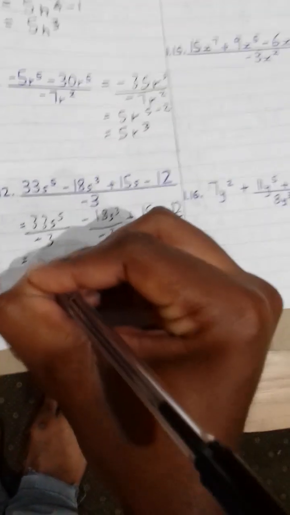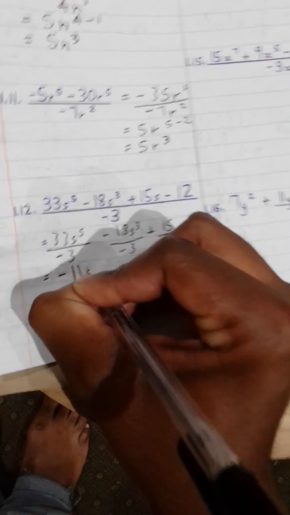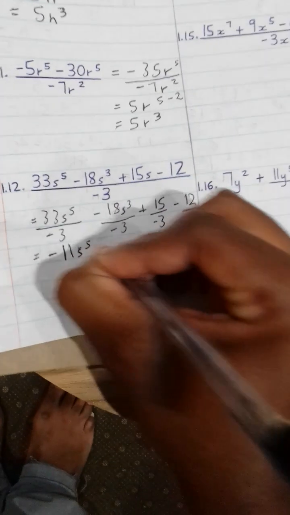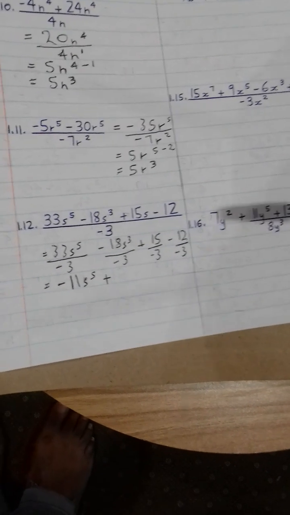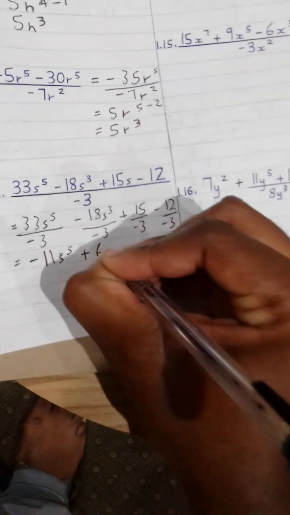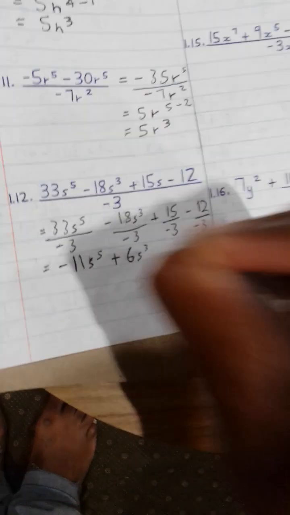Positive divided by negative, negative. 33 divided by 3, 11. So it's negative 11s to the power of 5. Negative divided by negative, positive. 18 divided by 3 is 6. So positive 6s to the power of 3.